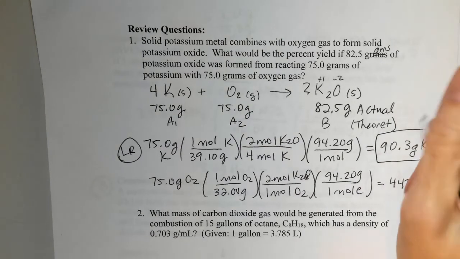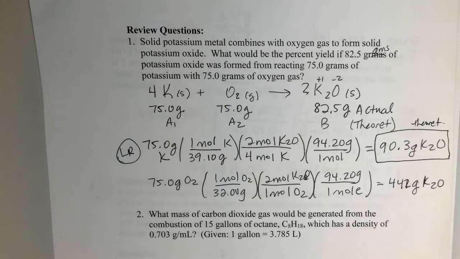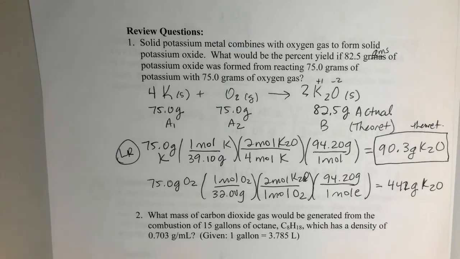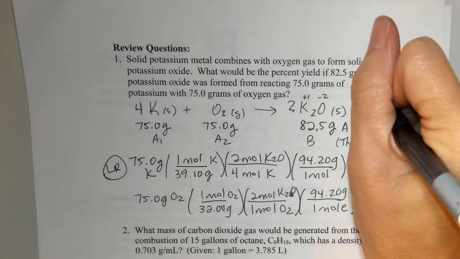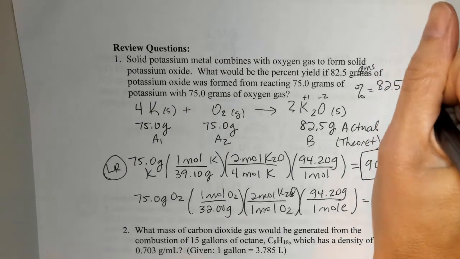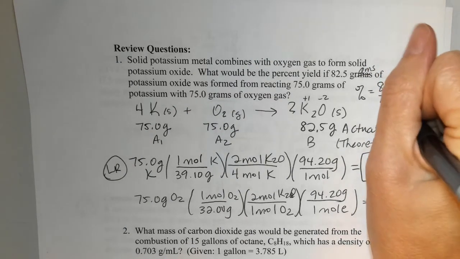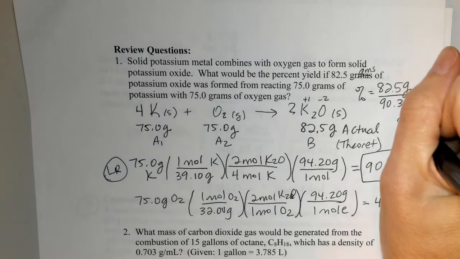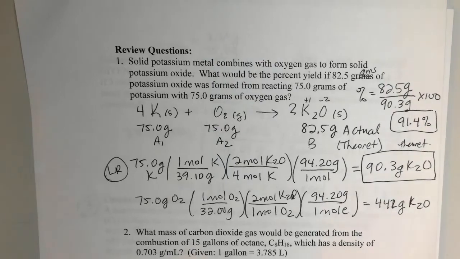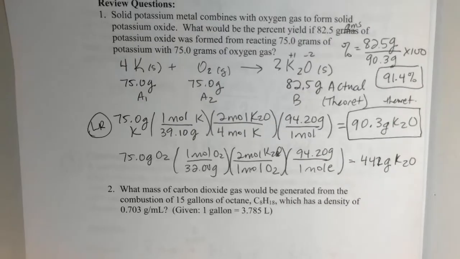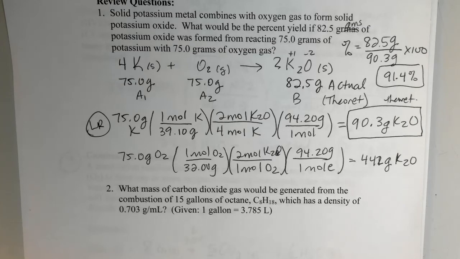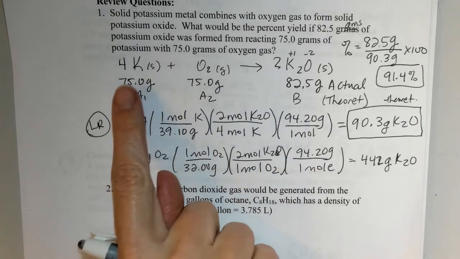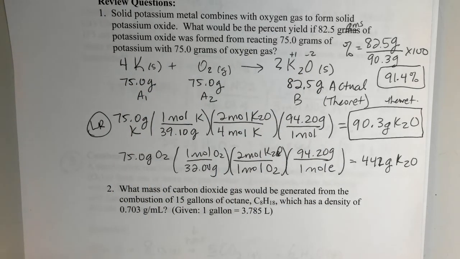So I have my theoretical yield now, and I have the actual yield that was given to me. If I want to figure out my percent yield, I take the 82.5 grams actually made, divided by the 90.3 grams that theoretically should have been made, and that gives me my percent yield, which is 91.4%. The only thing that's different here from the questions we did in the previous video with limiting reactant and percent yield is that in this example we had to come up with the equation ourselves, because we now know how to do that.